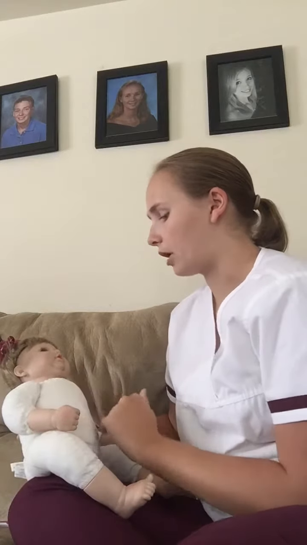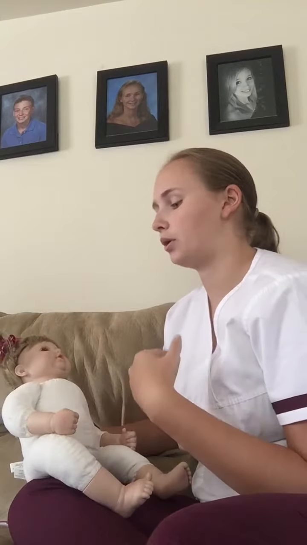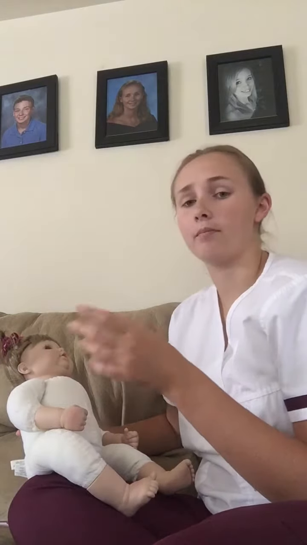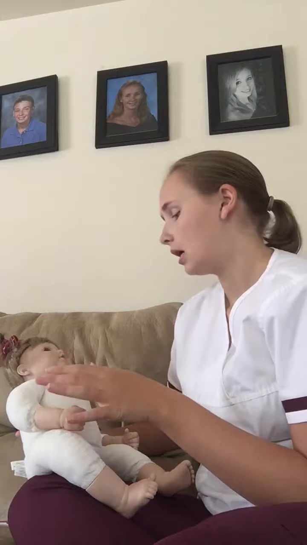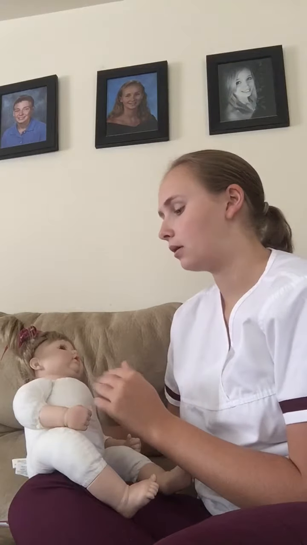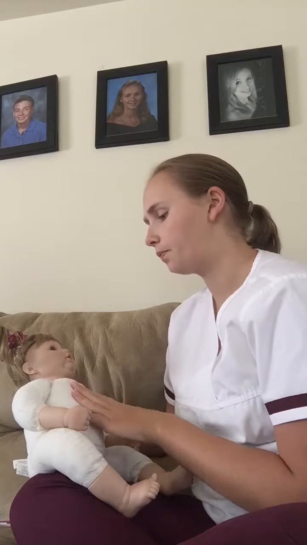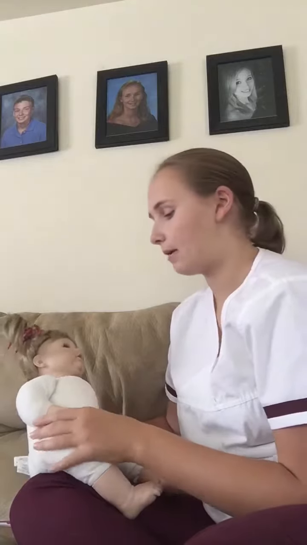And then while you're on the chest, you want to look at the baby's nipples. You want to note the size. Babies, male and female, will have breast buds. You want to measure engorgement. Normal would be 2 to 5 millimeters, and it can help determine the development of the baby.